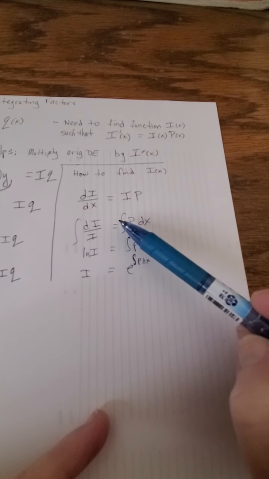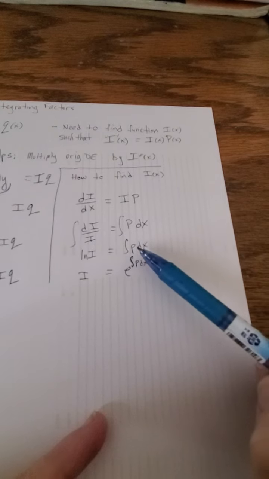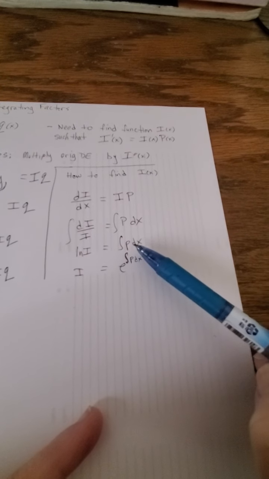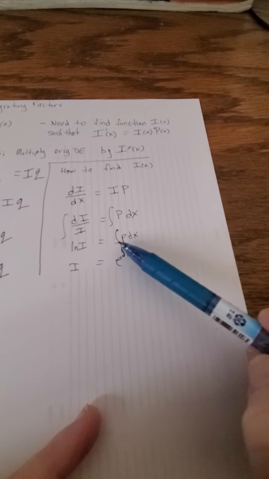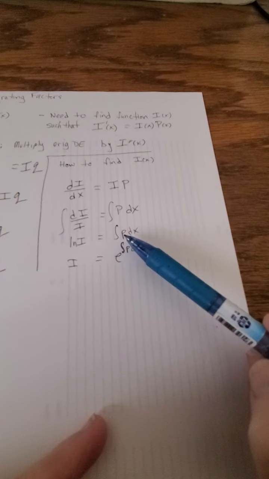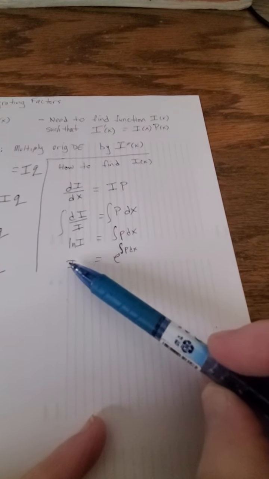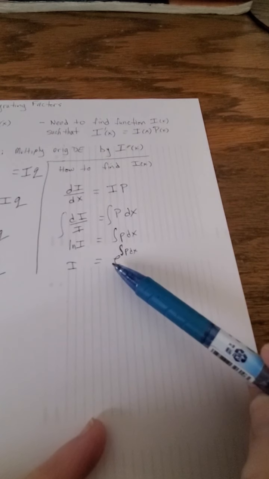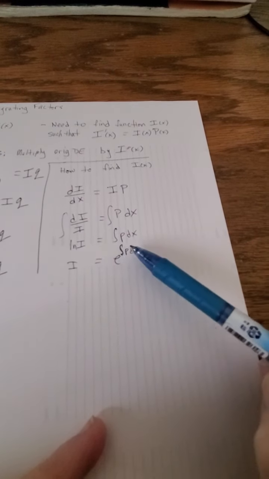Now I integrate both sides. And I get, this becomes ln I. And this is just the integral of p dx. And that's all I could say at this point, because I don't know what the function p is. So we're just going to have to leave it like that. Hopefully we can integrate it, but we'll see. Anyway, I exponentiate both sides, so ln I equals this, so I is equal to e to the integral of p dx.